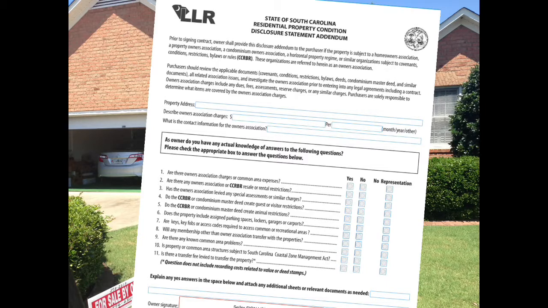Now let's take a closer look at the HOA document. Obviously, this starts off with what are the costs and how are they paid? Is it paid yearly or is it paid monthly? What is that associated charge? What's the contact information for the owners association?